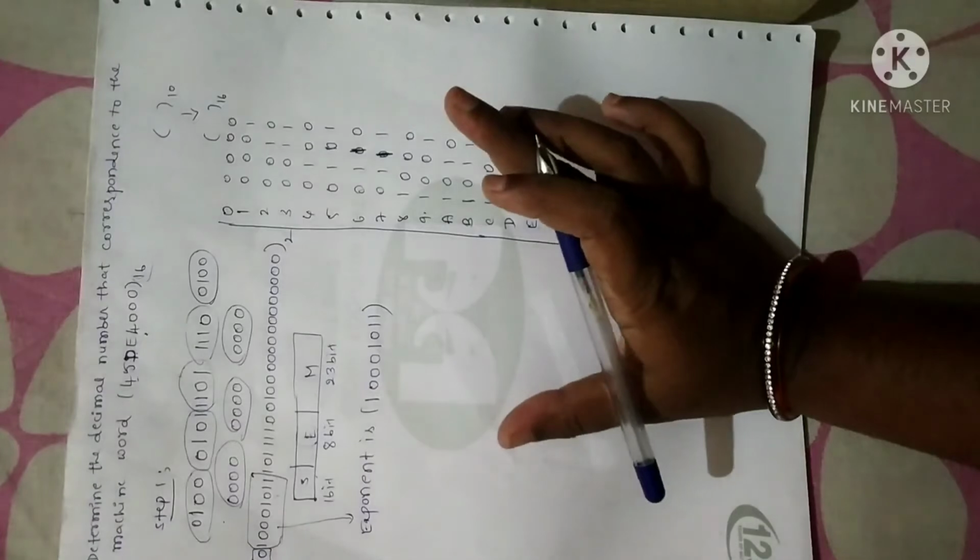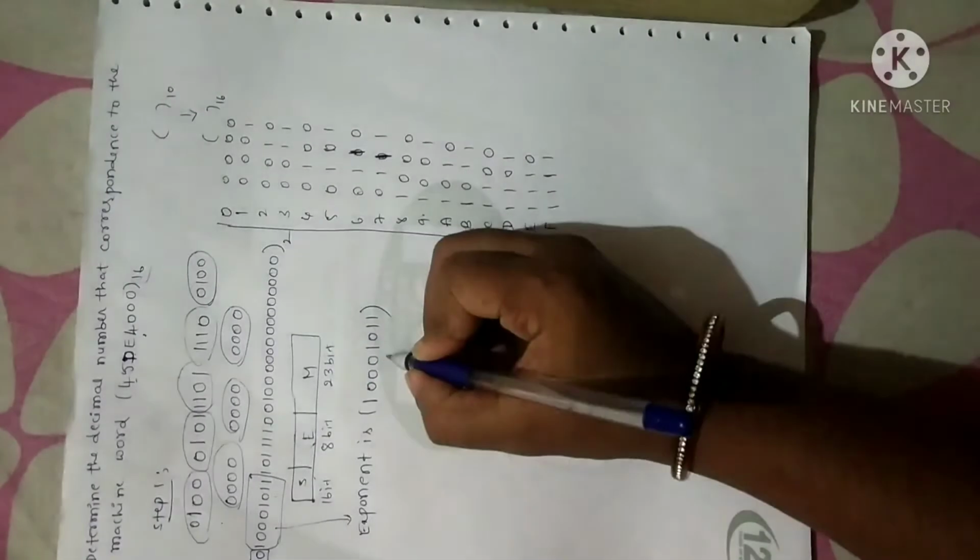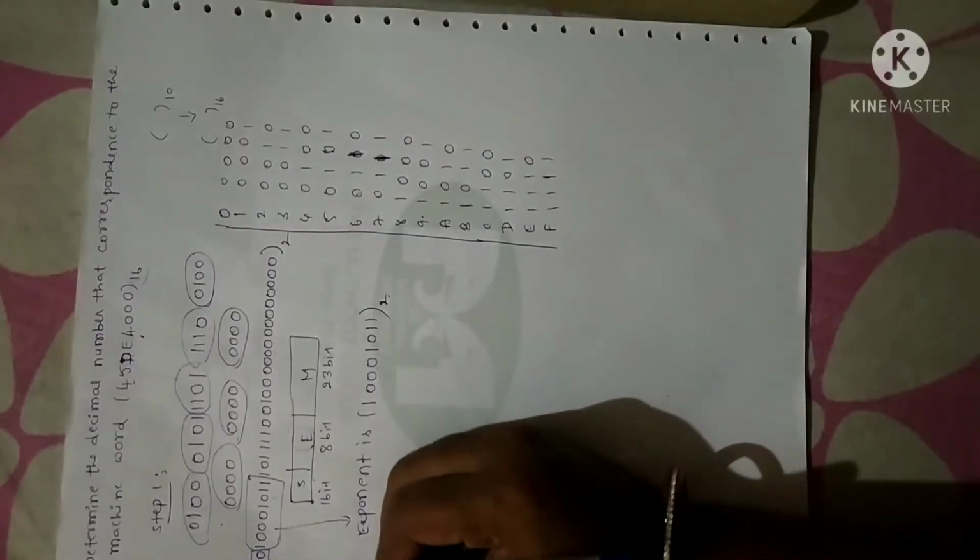I'll give you the notes of one problem. You just copy the same procedure in your notes, and whatever problems I am going to solve in the next sessions, you have to copy the same procedure, but you have to write the notes by watching the video. Fine. So I have written the exponent value, that is the 8-bit number. Now it is in binary. Now the exponent value I have to convert. I am repeating once again.